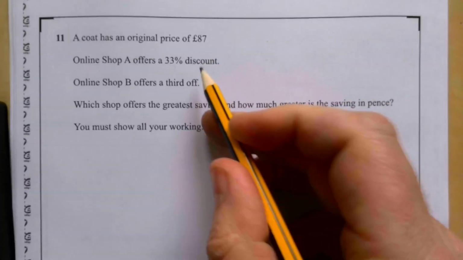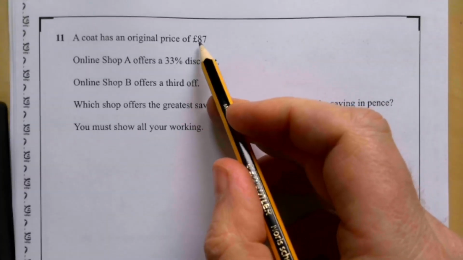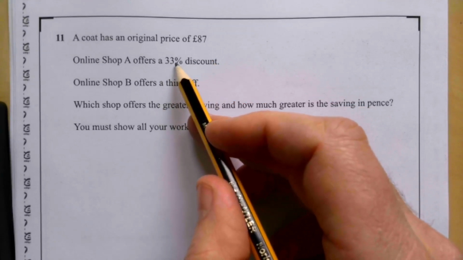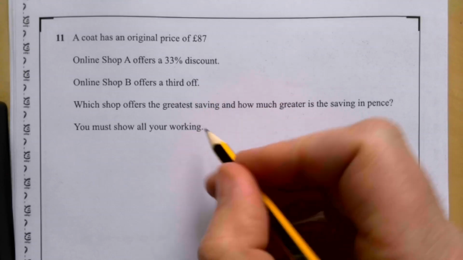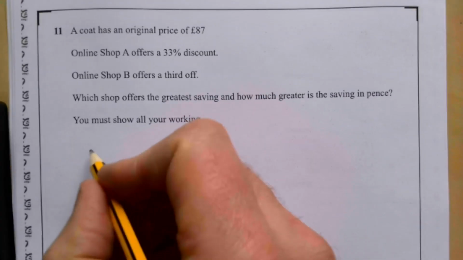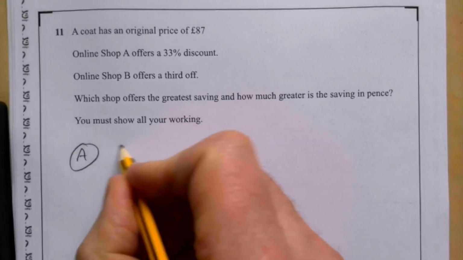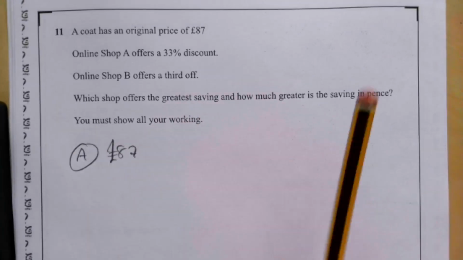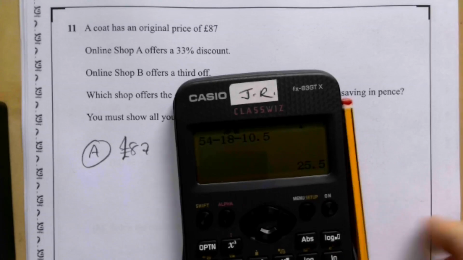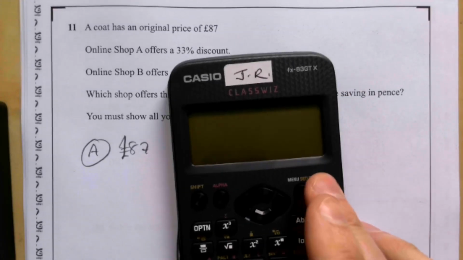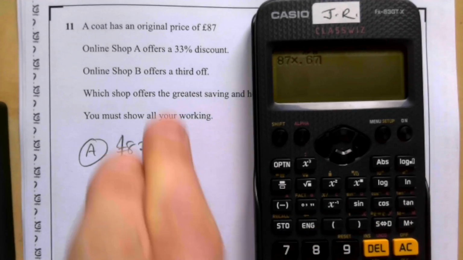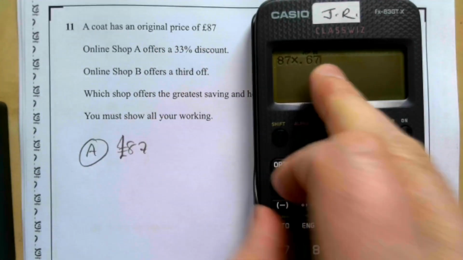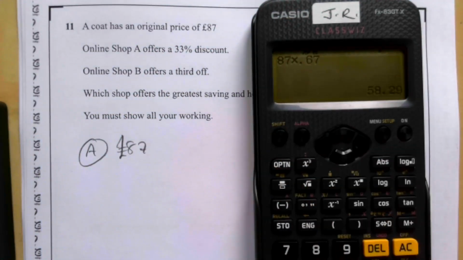You could just work out a third of a %. That would be totally fine, and that's going to give you your answer there. Or you could work out the two values and subtract them from each other. But let's just work it out. So for shop A, it's £87, and I'm going to take off 33%. There's a quick way of doing it: 87 times 0.67. Because you take off 33%, that's the same as having 67%.